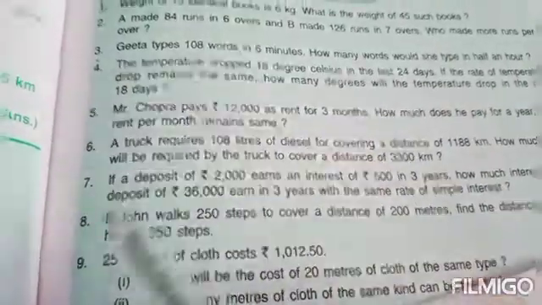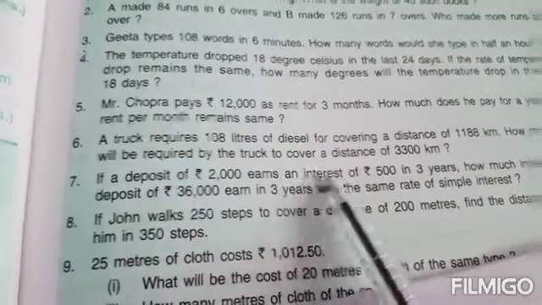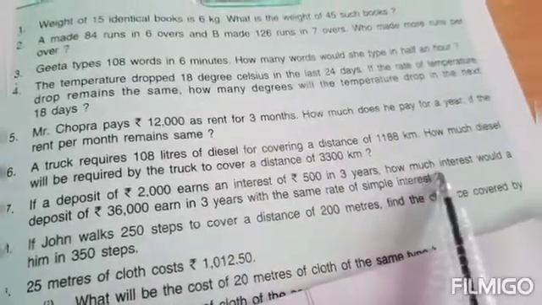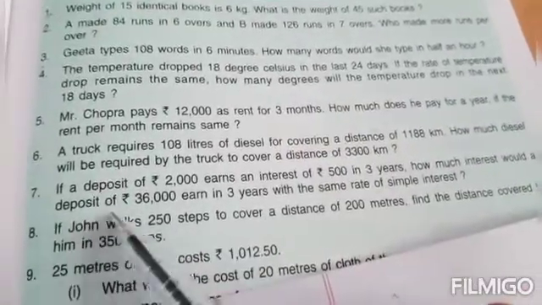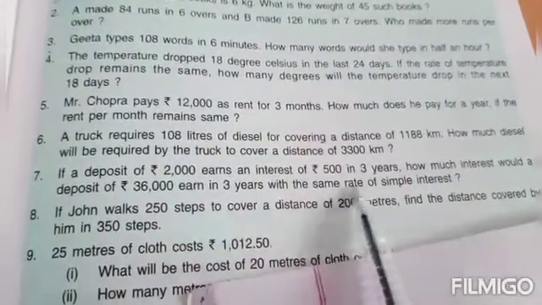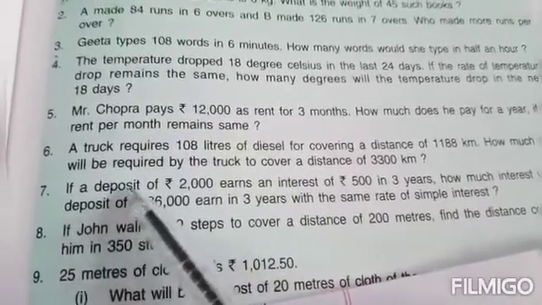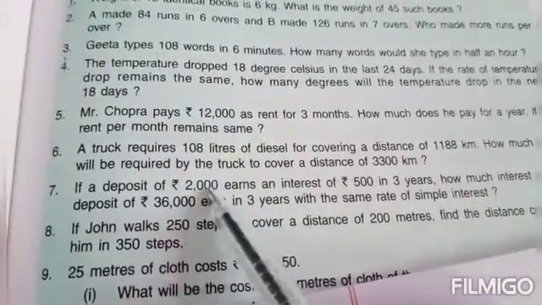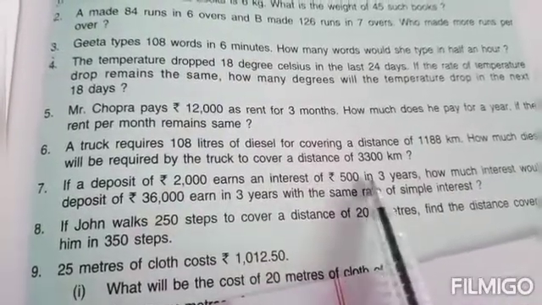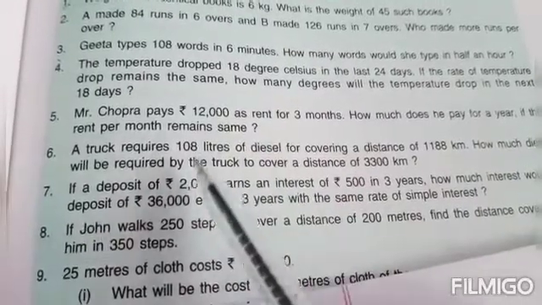Next is 7th question. If a deposit of rupees 2000 earns an interest of rupees 500 in 3 years, how much interest would a deposit of rupees 36,000 earn in 3 years with the same rate of simple interest? So, what is the question? If rupees 2000 is deposited for 3 years, the interest earned is 500.